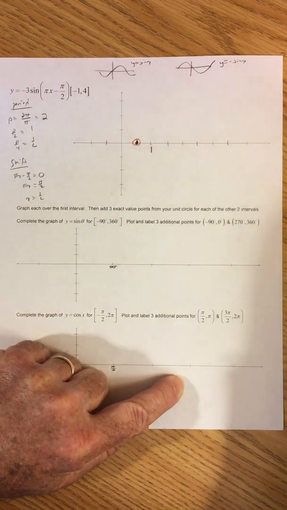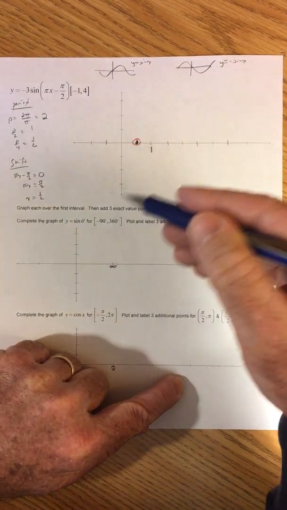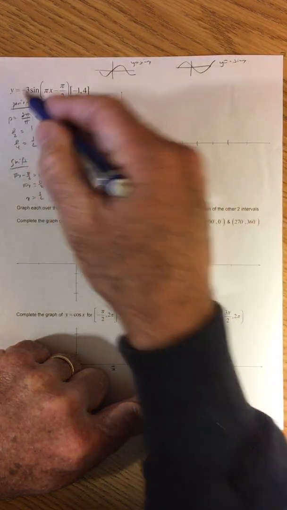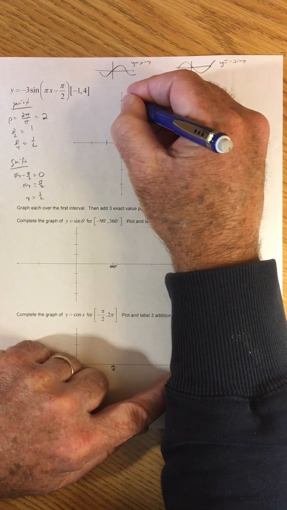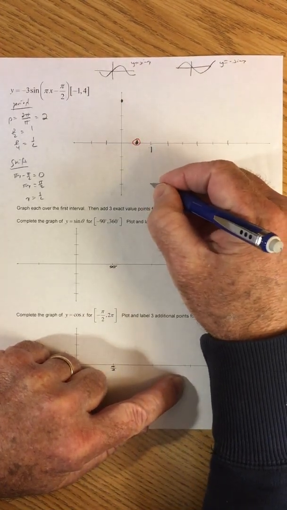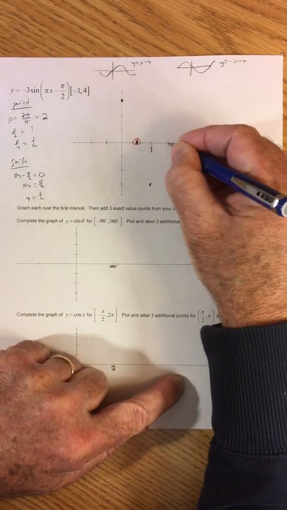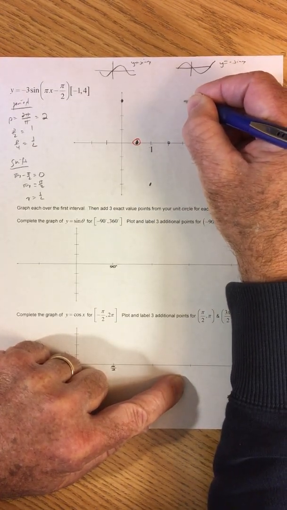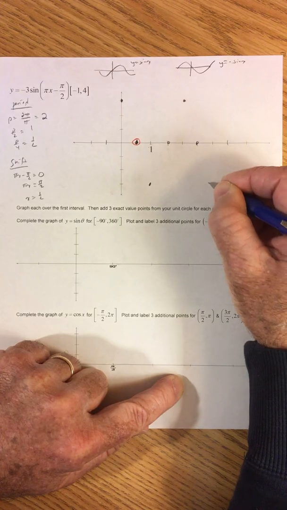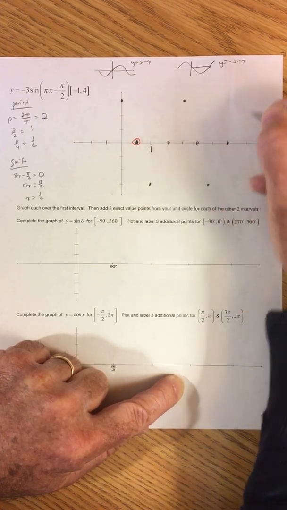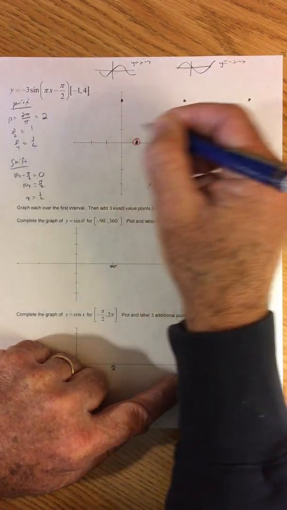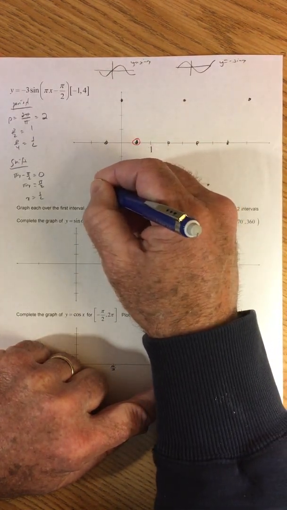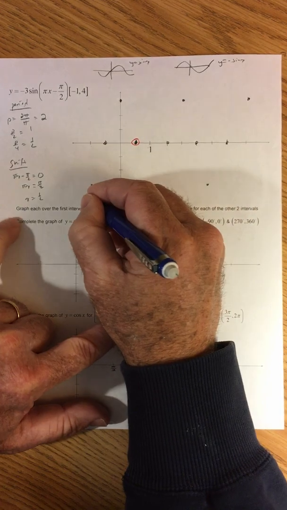And even if you make a mistake on this, when you check by grapher, it'll show up. So the amplitude being 3, every quarter cycle. All right, and we label points.